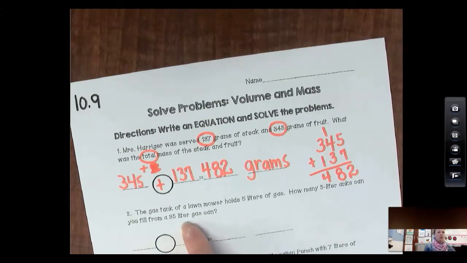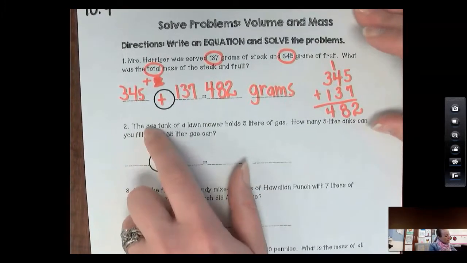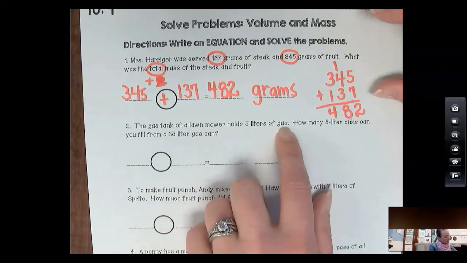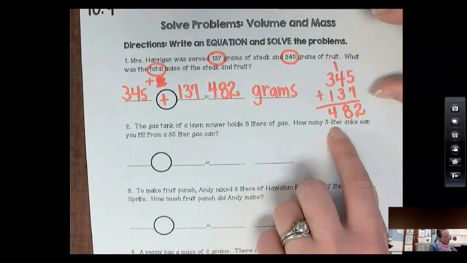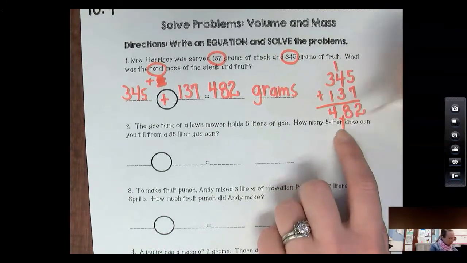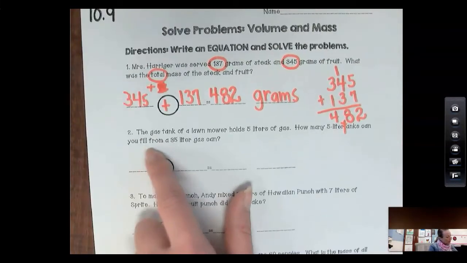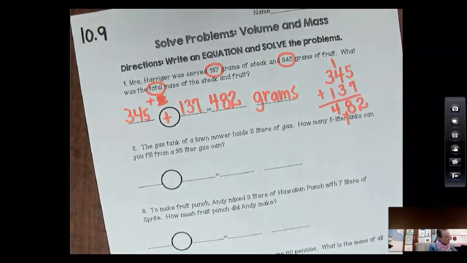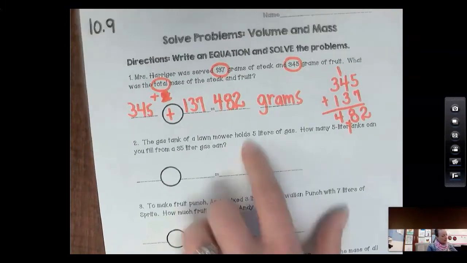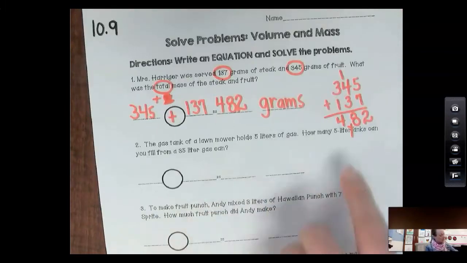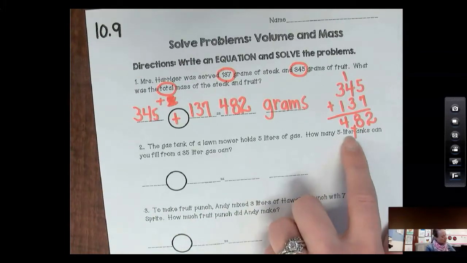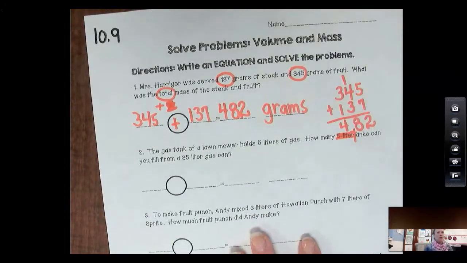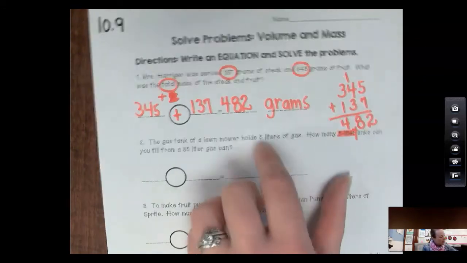Let's go ahead and look at number 2. The gas tank of a lawnmower holds 5 liters of gas. How many 5-liter tanks, that T is missing there, can you fill from a 35-liter gas can? All right, so first of all, notice that this says 5 liters, and so does this. This also says 5 liters. That's the exact same thing. So let's go ahead and cross off our second one. We will not need that in the problem because they're the exact same thing.